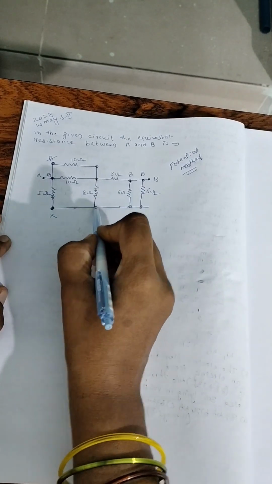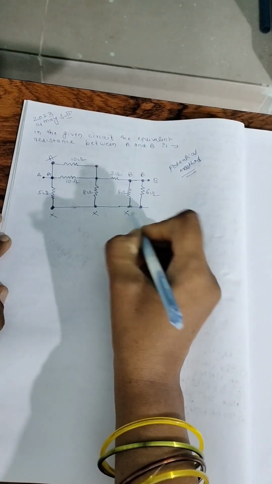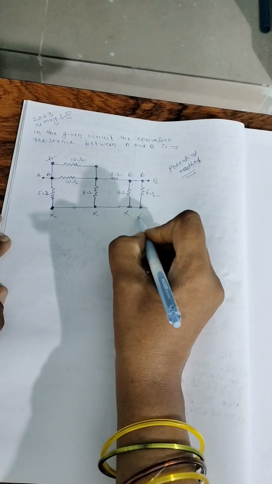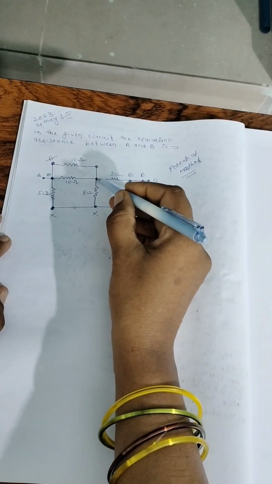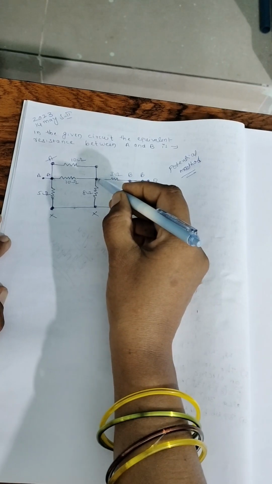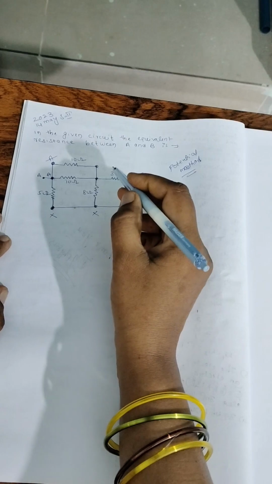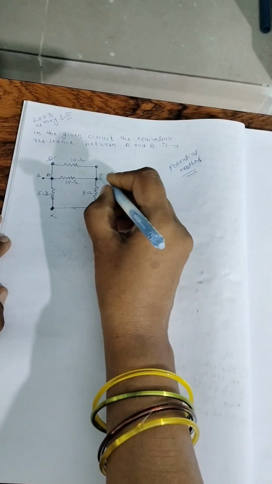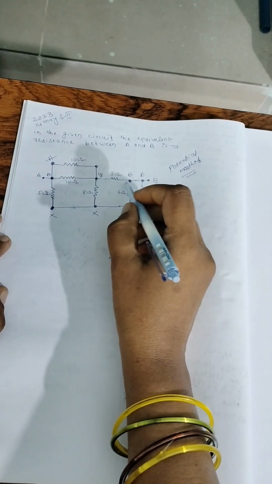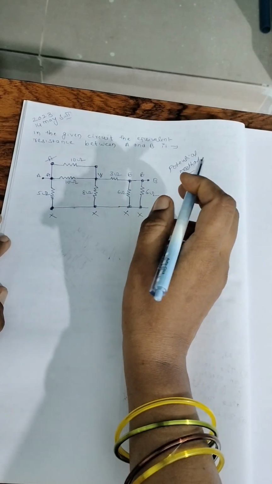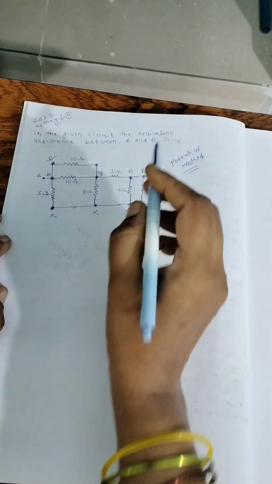Now here to here no device, this is also X. Here to here no device, this is also X. Here to here also no device, this is also X. Now here to here a device is present, so we cannot give X. So we have to take some other new name for this junction, as some Y. I am giving the new name Y. So now let us redraw this circuit.